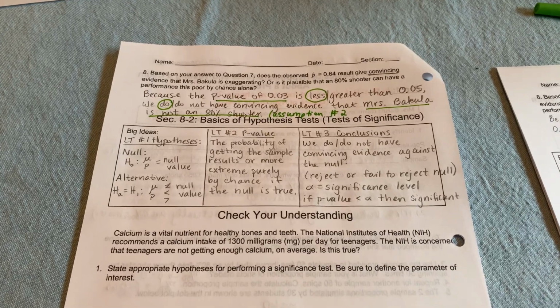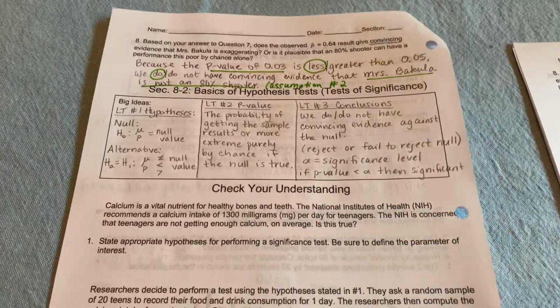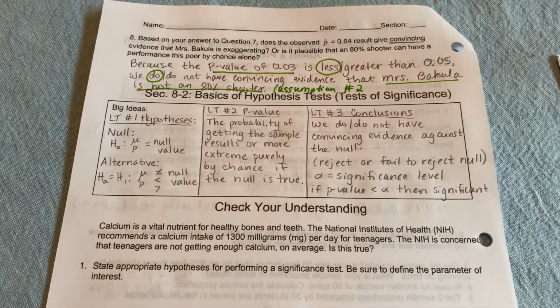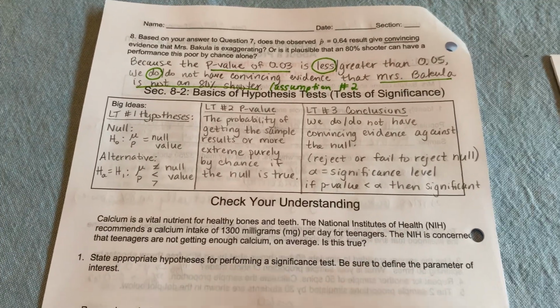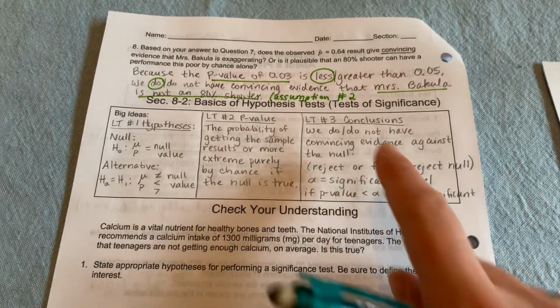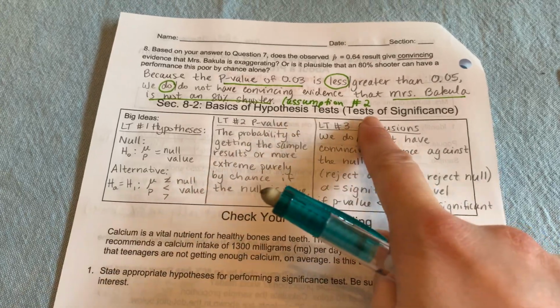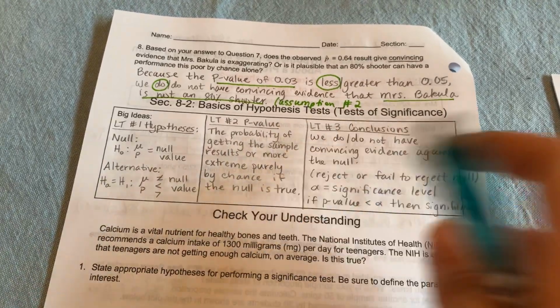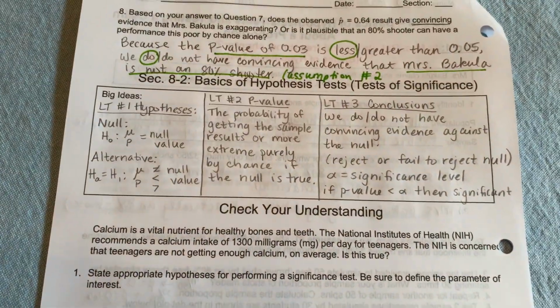All right, guys, so here are the big ideas for part 1. Again, this is about the basics of hypothesis tests, so just the ideas behind them. I also want to note that hypothesis tests can also be called tests of significance or significance tests. Okay, and you'll see why in just a minute.